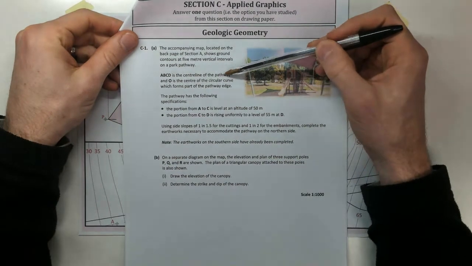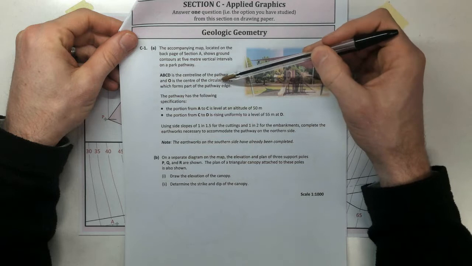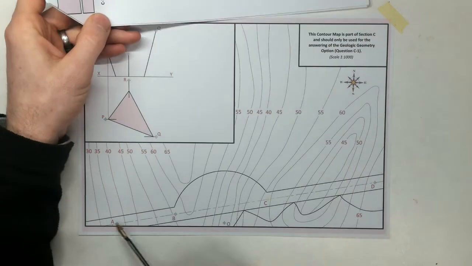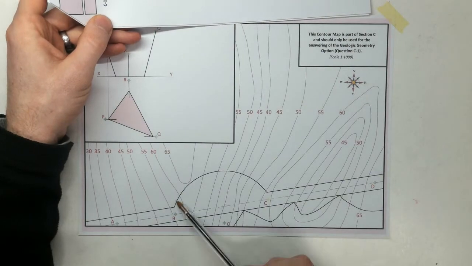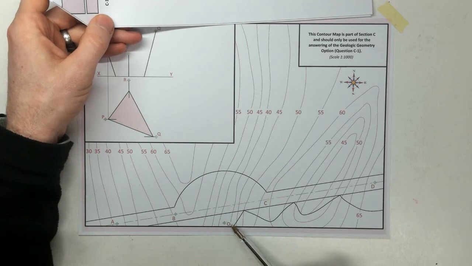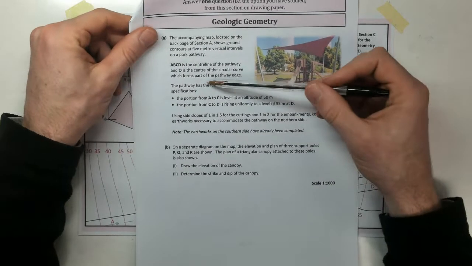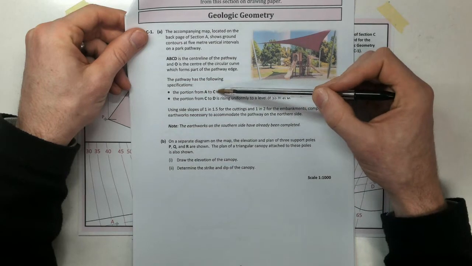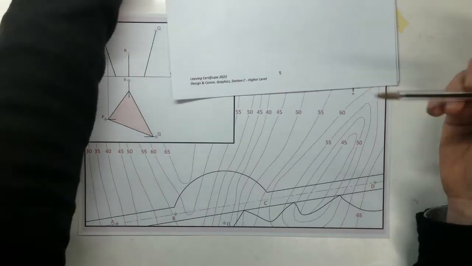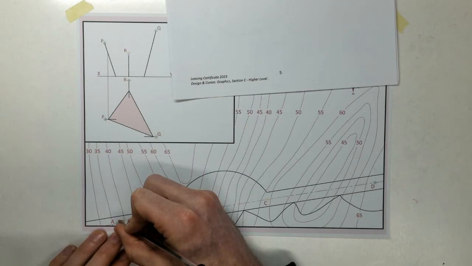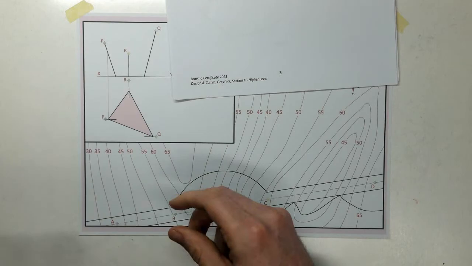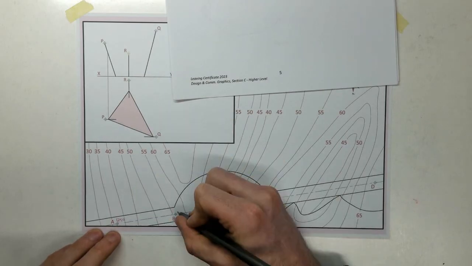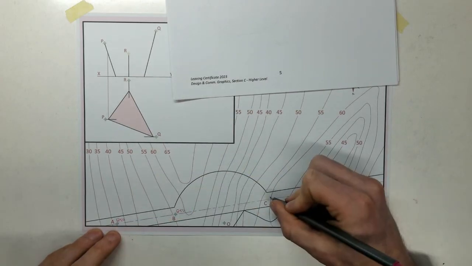ABC is the center line of a pathway, and O is the center line of a circular curve which forms part of the pathway edge. So A, B, C, D, that's our pathway, and we've got our curved little element there, and center O. The pathway has the following specifications. A portion of the pathway from A to C is level at an altitude of 50. So A here is at 50, B is at 50, C is at 50.